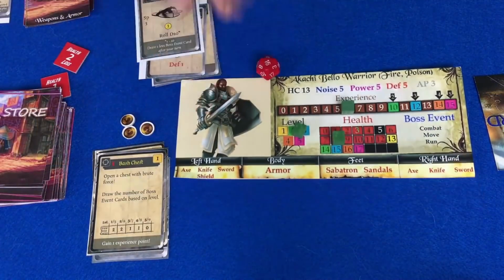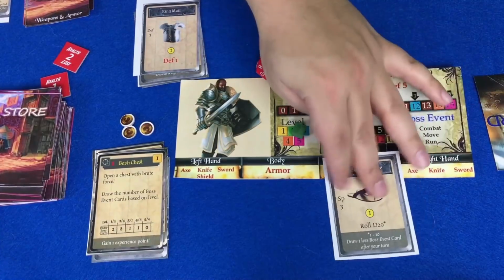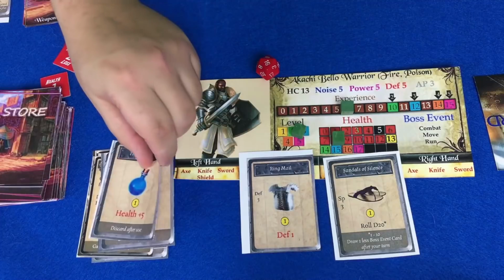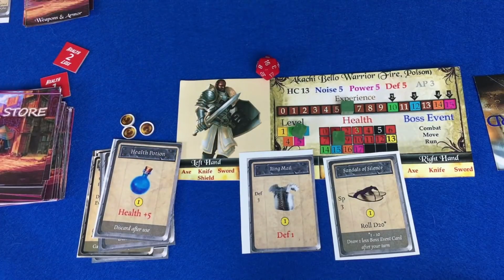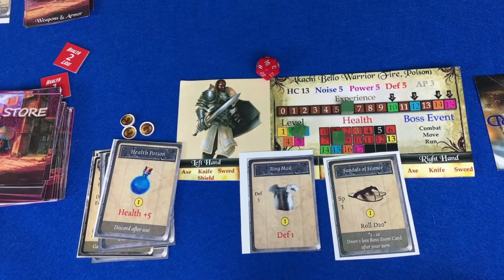And what we're going to do now is use our last action to equip everything. So we're going to go here. We're going to equip that. These are in our inventory right there. And we are good to go.